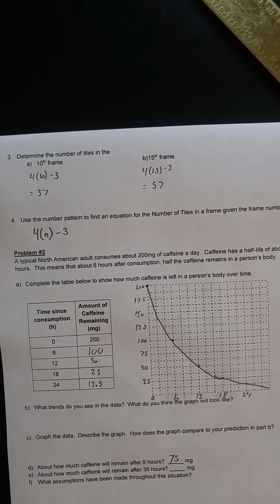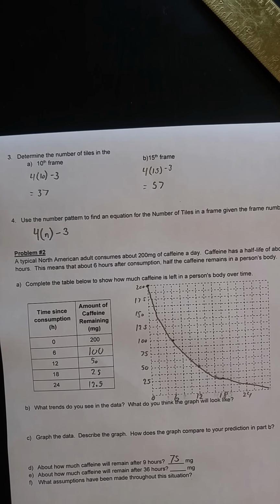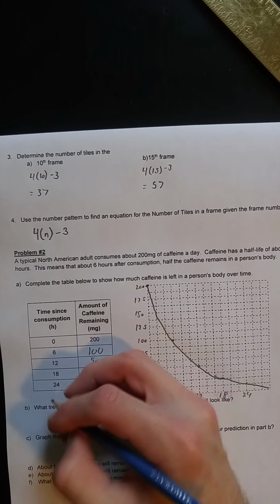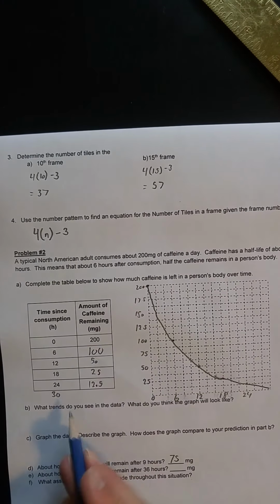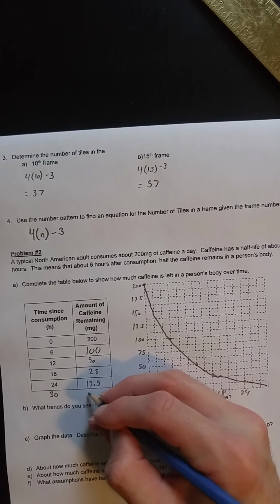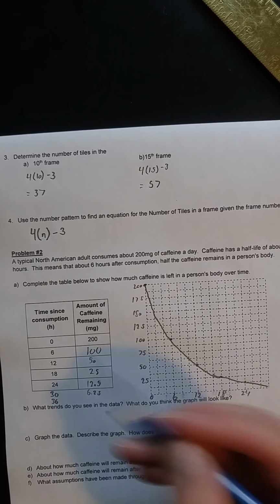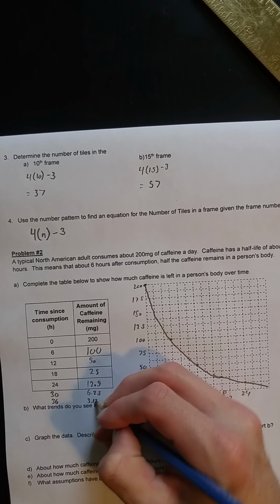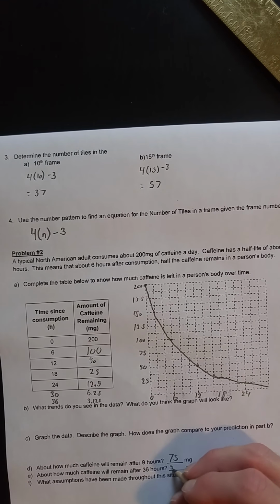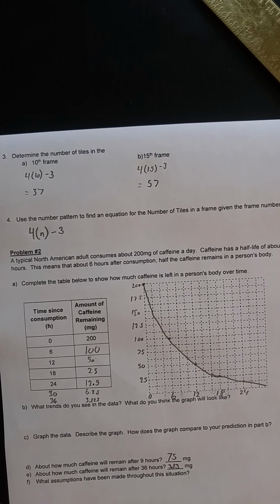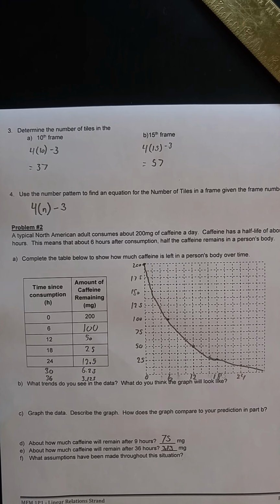After 36 hours, basically we just have to follow this pattern. If I go 6 hours later, this would be cut in half, 6.25, and then at 36, cut that in half, 3.125. I'm just going to put 3.13.